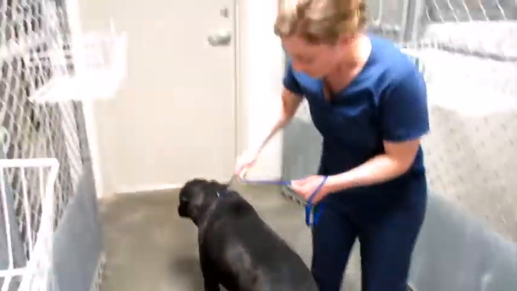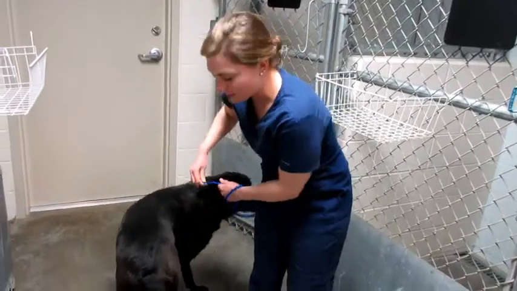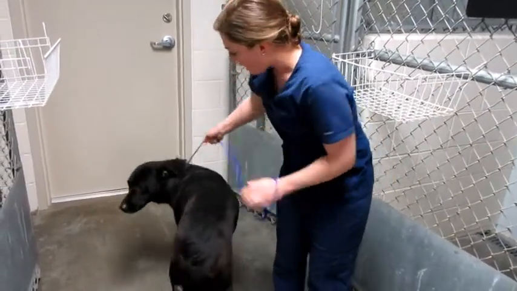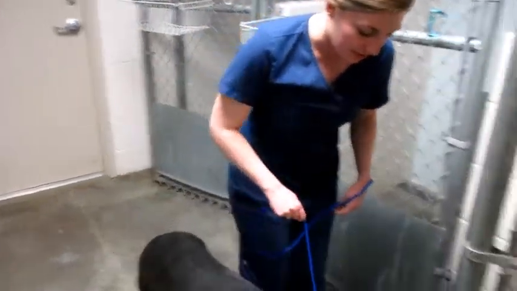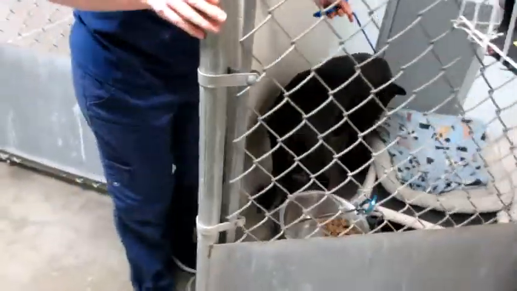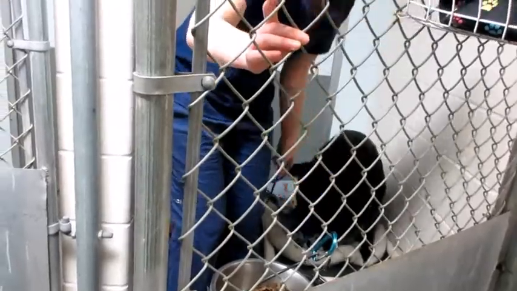I'm going to come in at the side, good girl, get her leash on, and then bring her out of her kennel. We can now do bare feet, an exam, whatever we need, and then you want to just walk them back in. Good girl, once you're done, you can remove the lead.